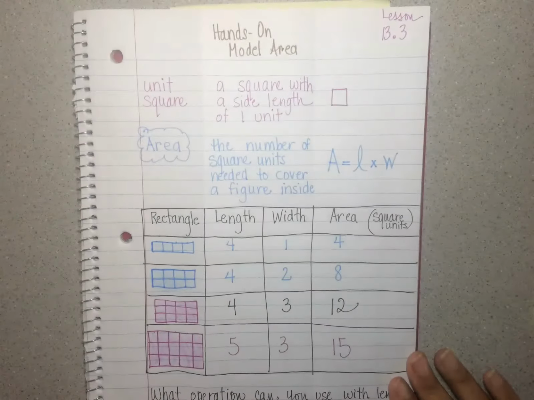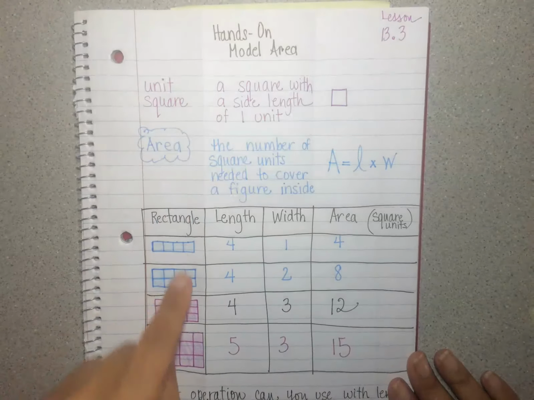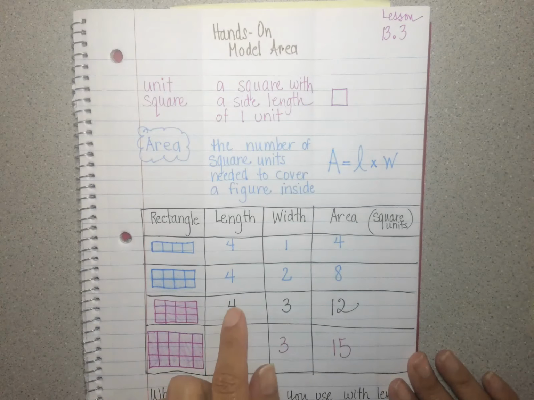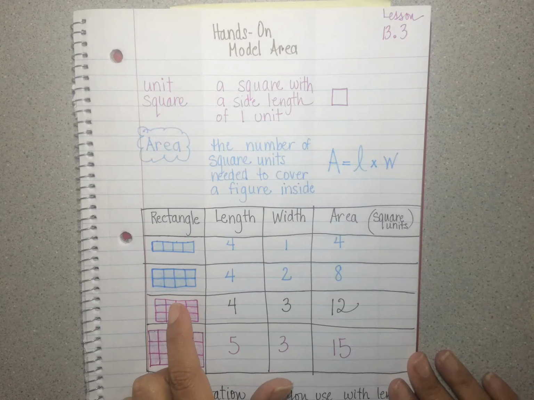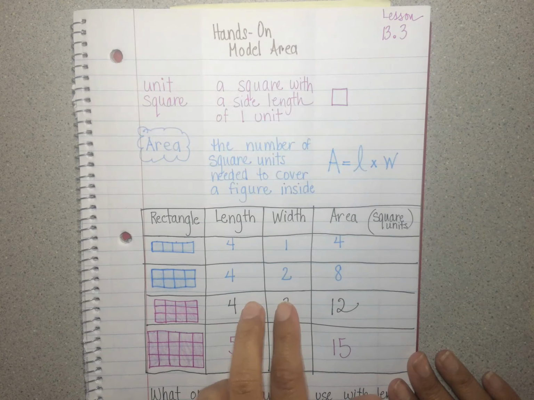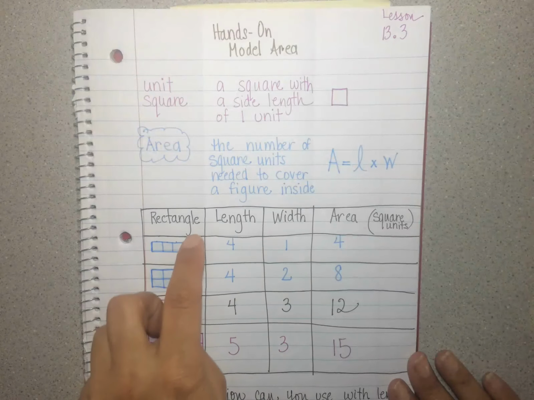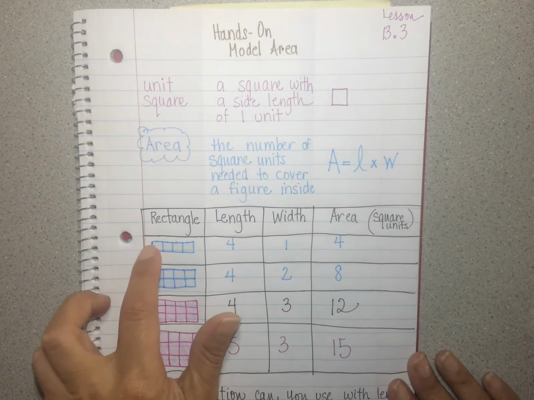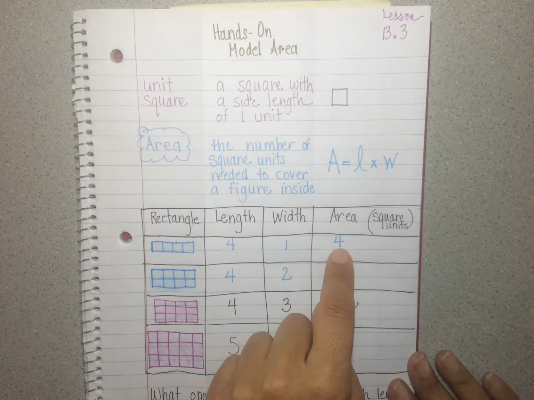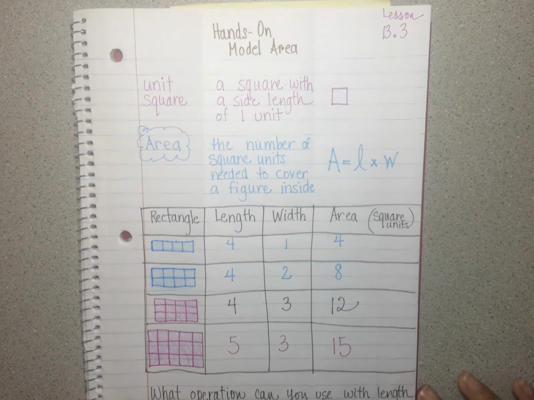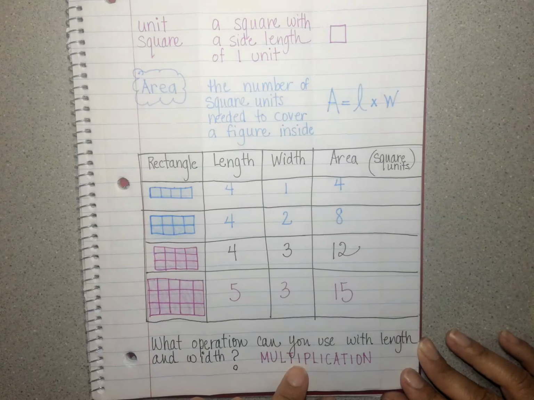Lesson 13.3. We're modeling area with these shapes. You might be given numbers and you have to draw. That would be the modeling part. Or you might be given a model and you have to count the length, the width, and you count what's colored inside the unit squares, and you get your answer. We are eventually going to multiply to solve.